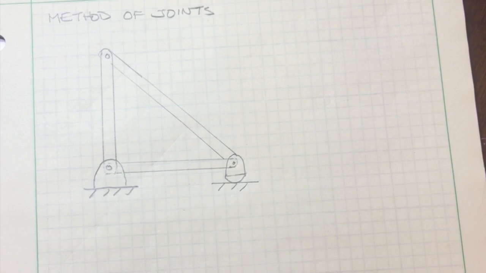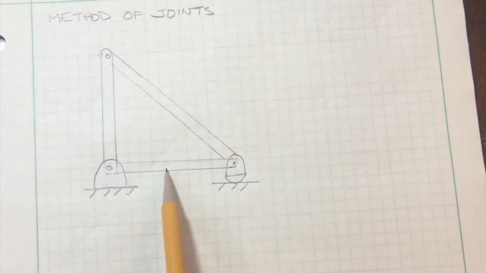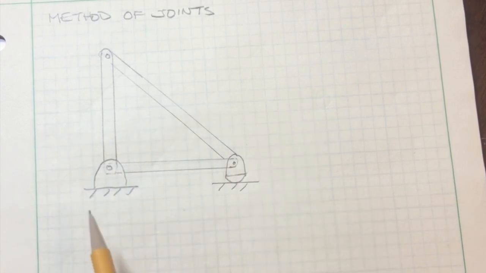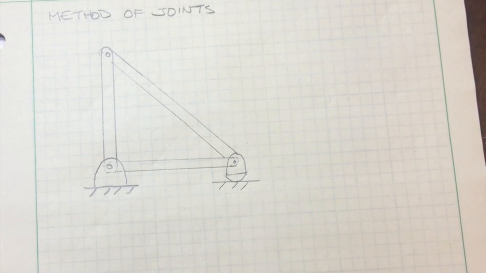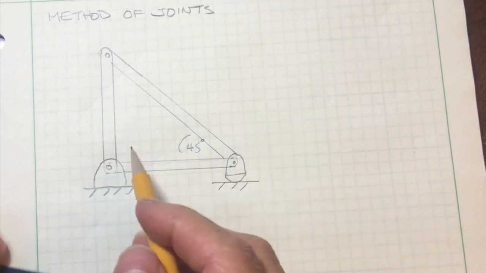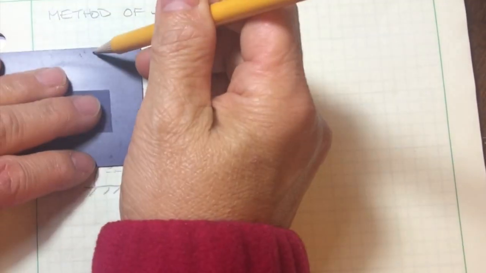So the next section is called the method of joints. So when designing a truss bridge, we really need to understand what type of loading is occurring in each of the members. So here we have a simplified truss, and let's say we know this angle here. We also know these dimensions.